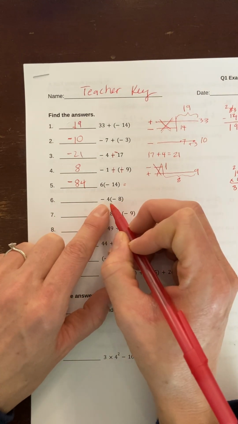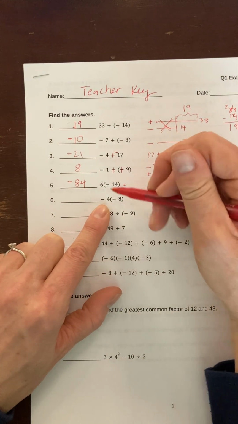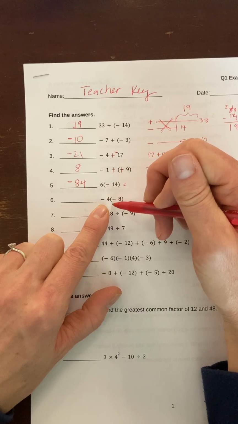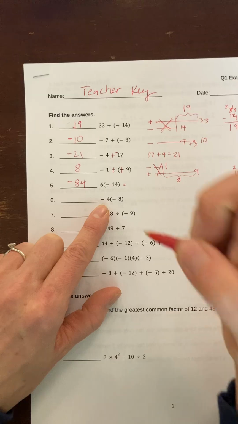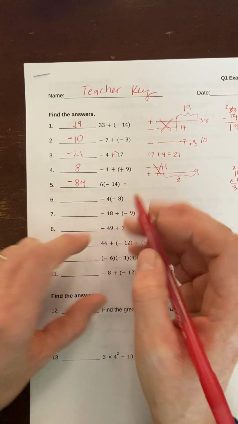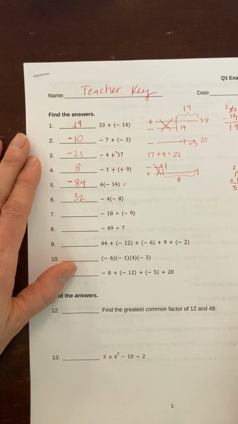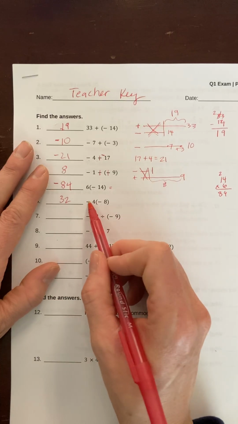Okay, here I have minus 4 times minus 8. And also, when you have numbers side by side with no operation in between, it's always implied multiplication. Okay, 4 times 8 is 32. Now I have to work out the sign. So I have a minus times a minus.